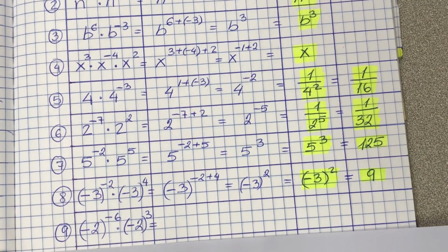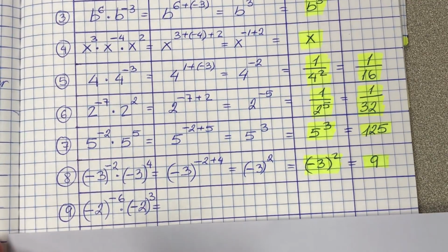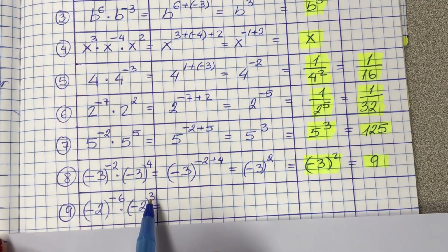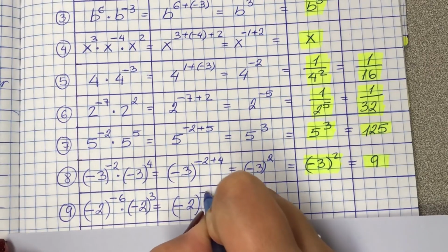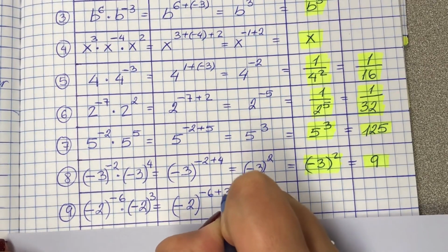Let's see another base that is negative. In the base, we have -2. The exponent is -6. Multiplied by the same base, -2, the exponent is 3. So we keep the base, -2, and then -6 plus 3 we add.